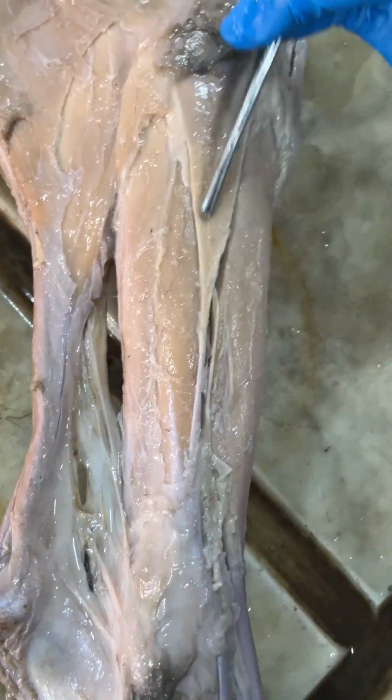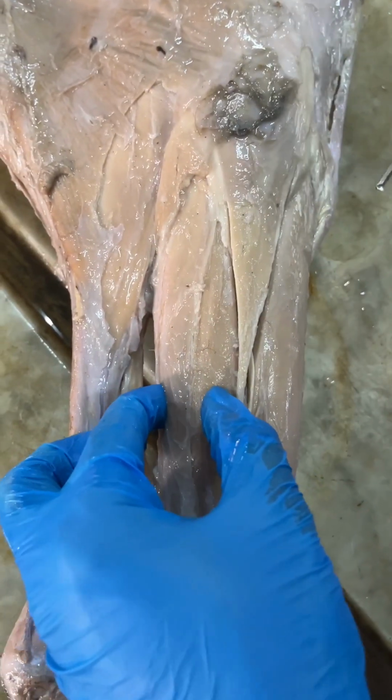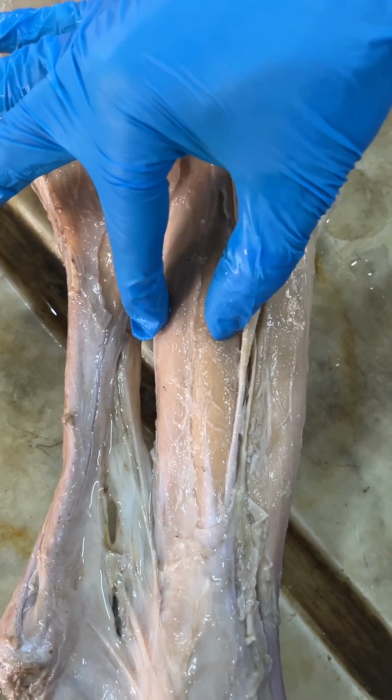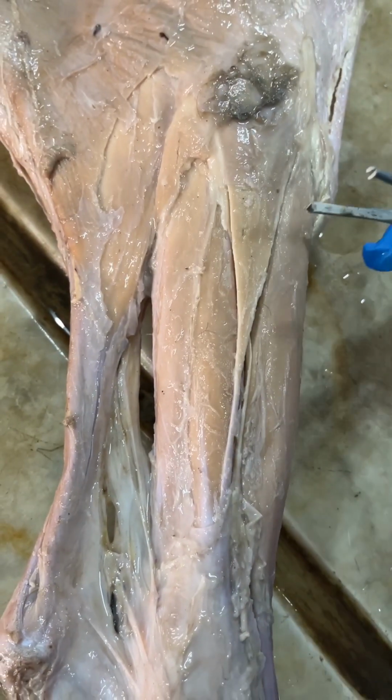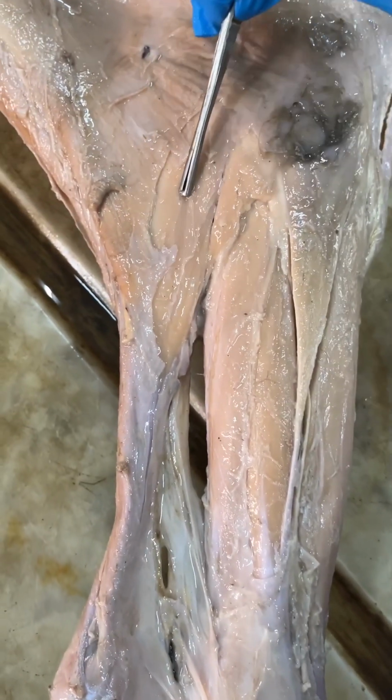Now by the side of the peroneus longus muscle, this one is the lateral distal extensor. This thickened muscle is the lateral digital extensor muscle. So again this one is the lateral head of gastrocnemius.